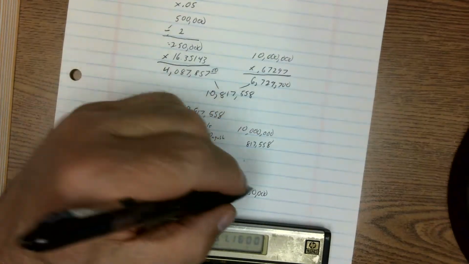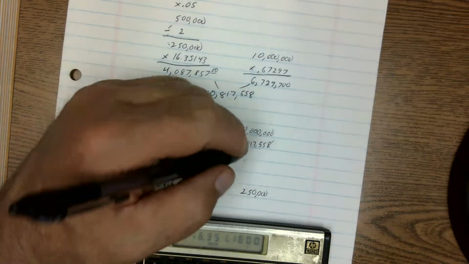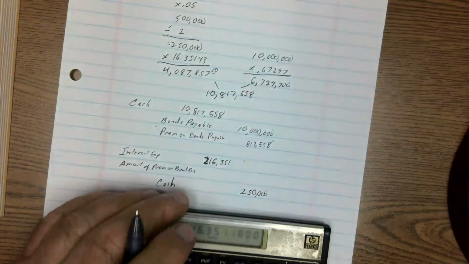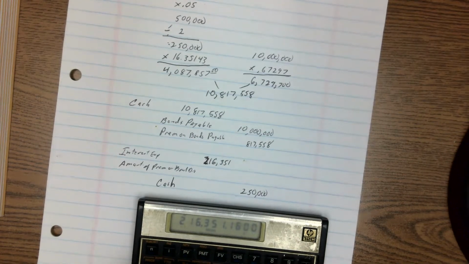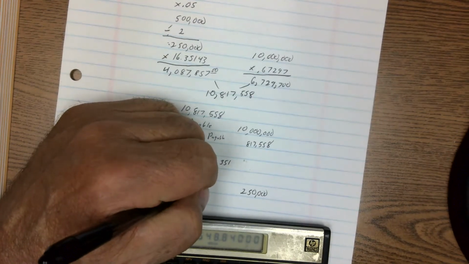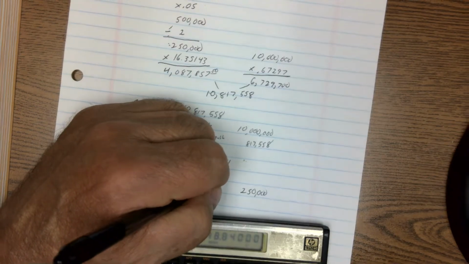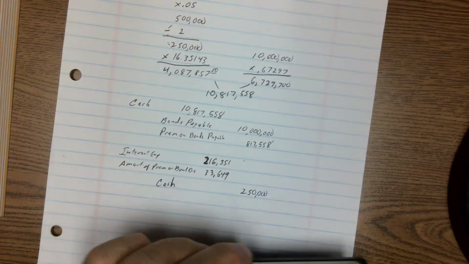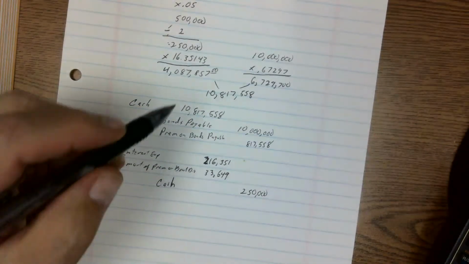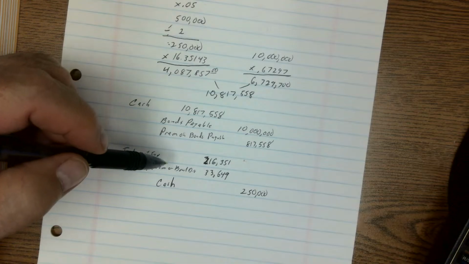Don't worry about the penny. Now, our debits and our credits always have to equal, so we just plug the difference. So I get 33,649. That's how much of this premium has been amortized.